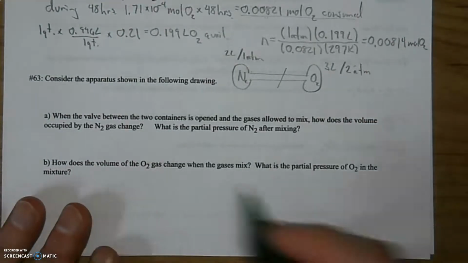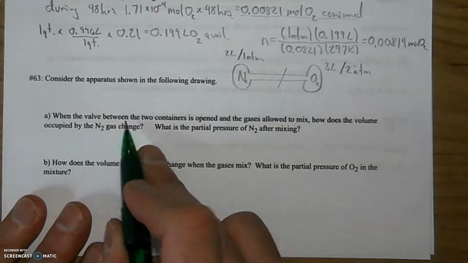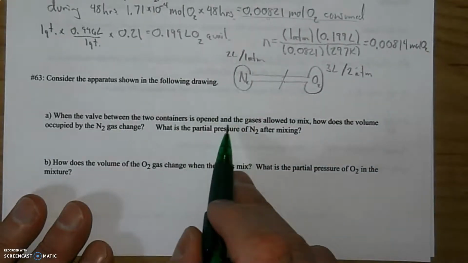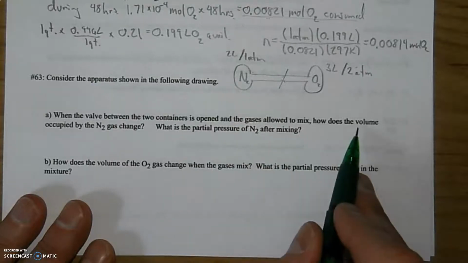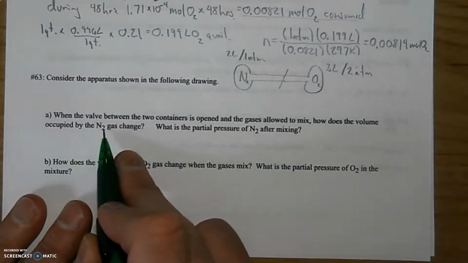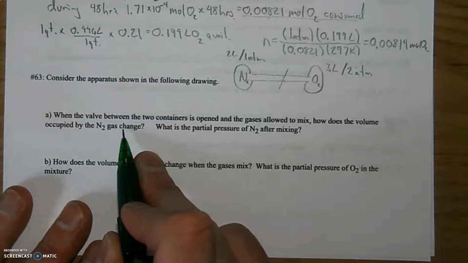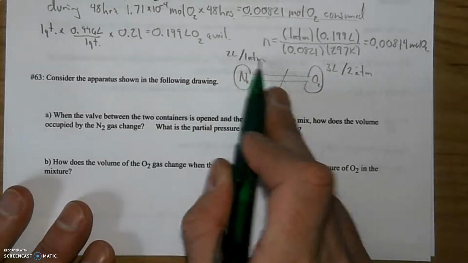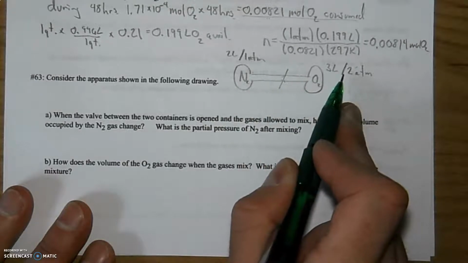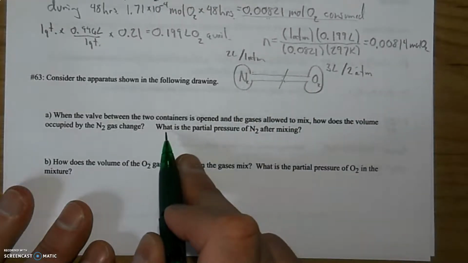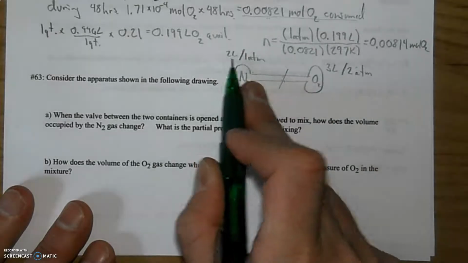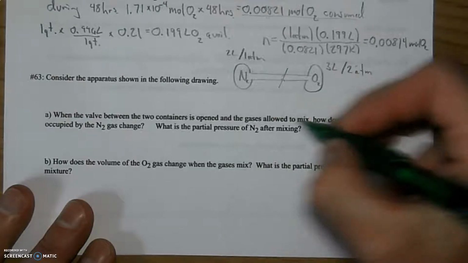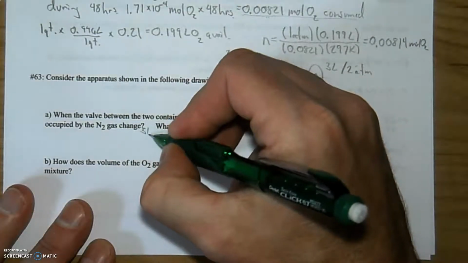Okay. When the valve between the 2 containers is opened and the gases are allowed to mix, how does the volume occupied by the nitrogen gas change? So how does the volume change? Well, it was in 2 liters and now it's in 3 liters plus that, so it is 5 liters. So we'll say 5 liters right there.